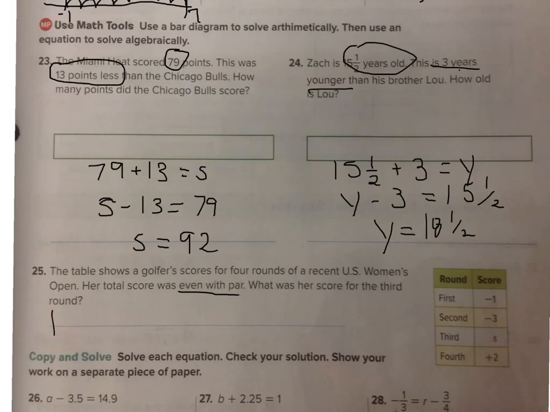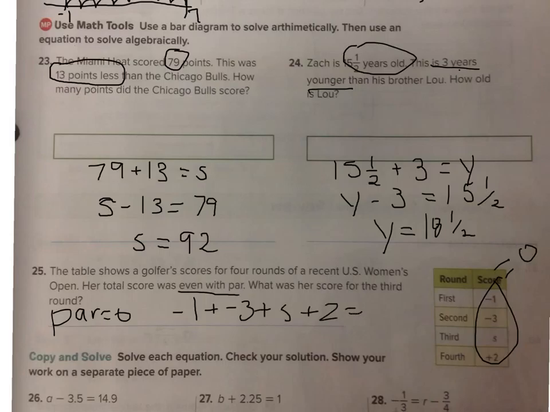Now for 25, a confusing part is even with par, because what is par? Well, par equals 0. So we want these 4 scores over here to add up to equal 0. So in order to write an equation, we can do -1 plus -3 plus s plus 2 equals 0.